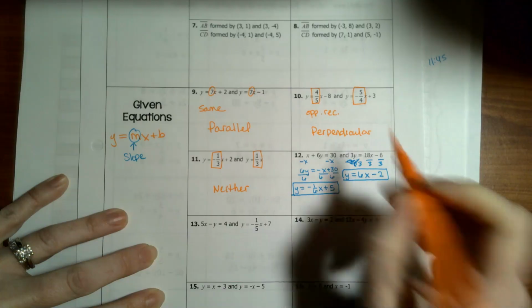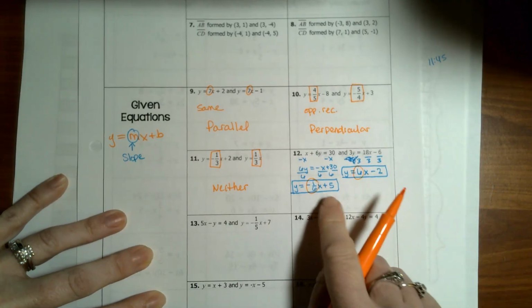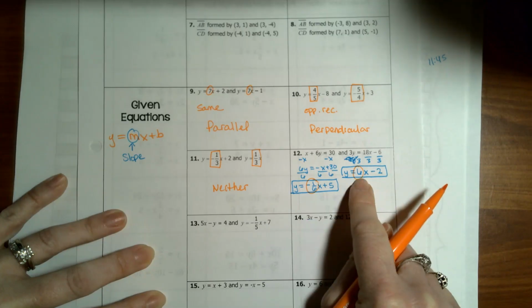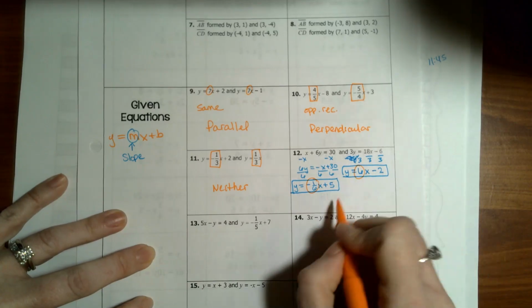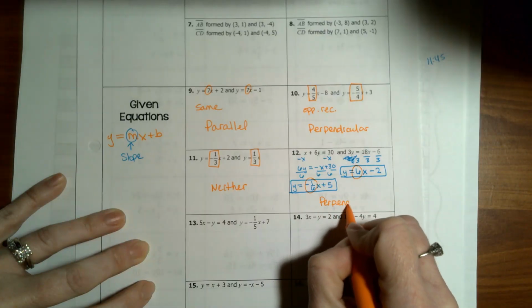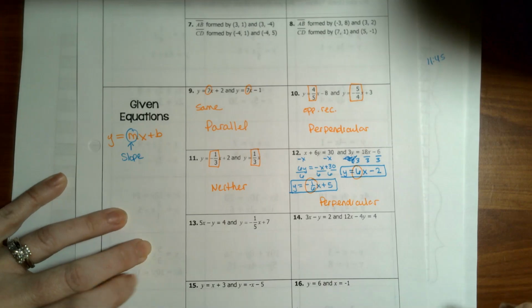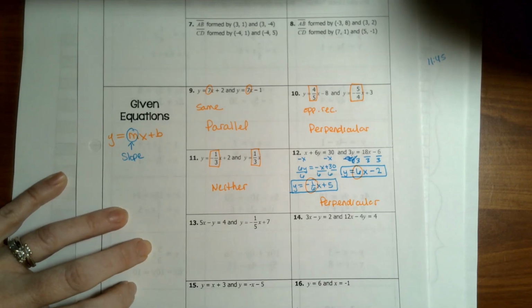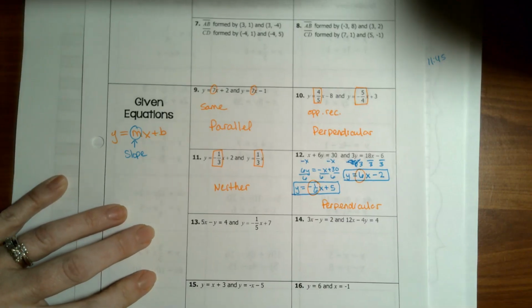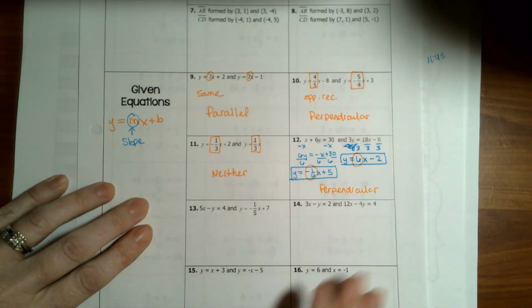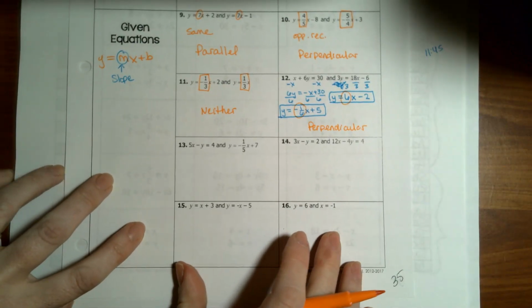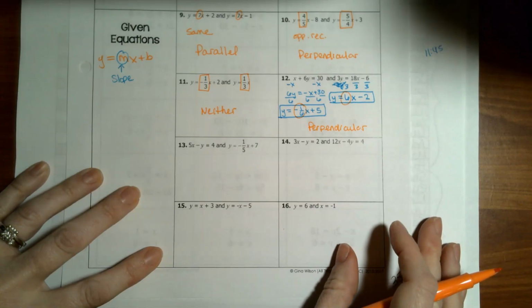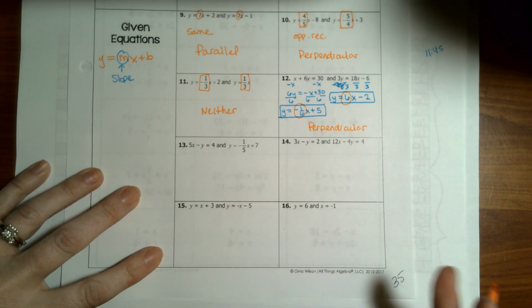So here are our slope-intercept forms. We just need to focus in on the slopes. So 1/6 and 6 are reciprocals, and we've got a negative and a positive, so they are opposite reciprocals, so these are perpendicular. Finally, I think you're probably catching on to these, hopefully. If not, email me and let me know. But they're all basically the same thing. Make sure they're in slope-intercept form, compare the slopes, tell me if they're the same, opposite reciprocals, or nothing.